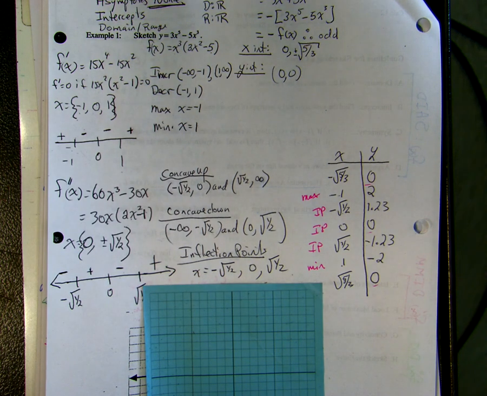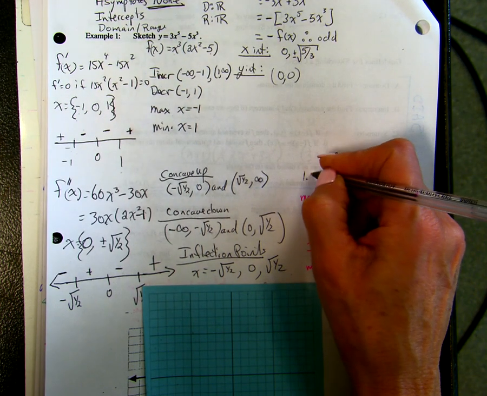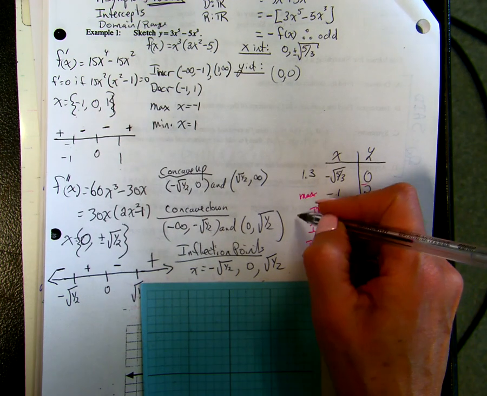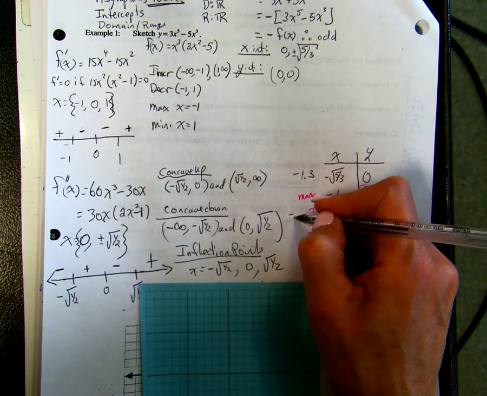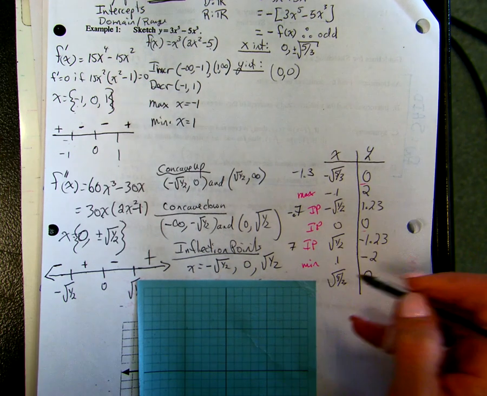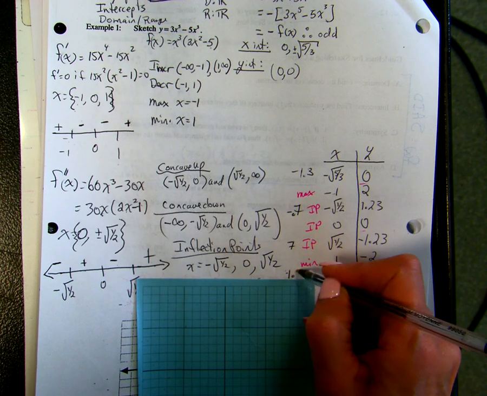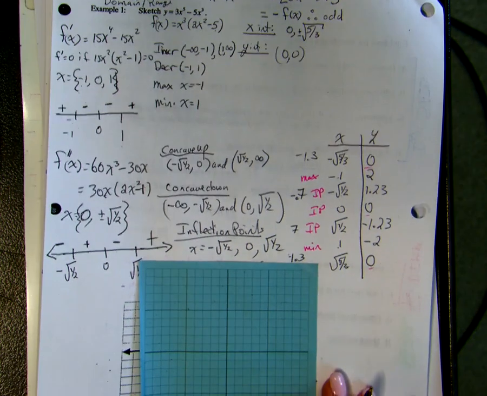Okay, so we've got all these decimals. Let's see, this is about 1.3. This is about negative 0.7, positive 0.7, and this one is about positive 1.3.